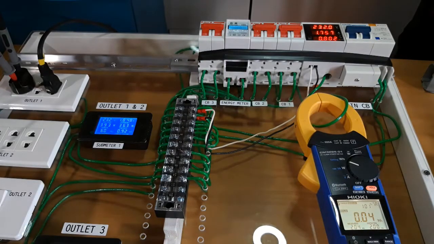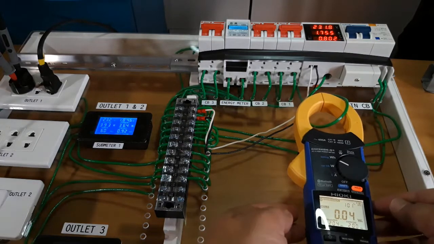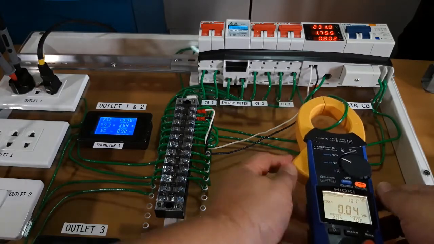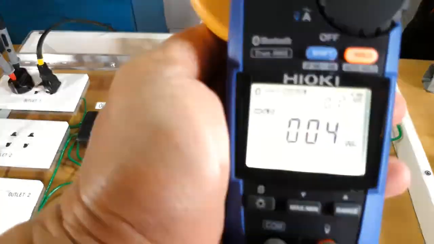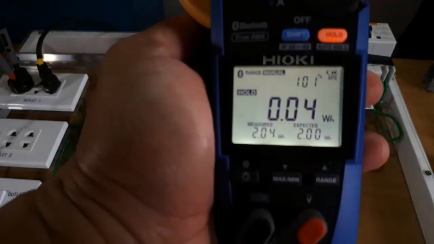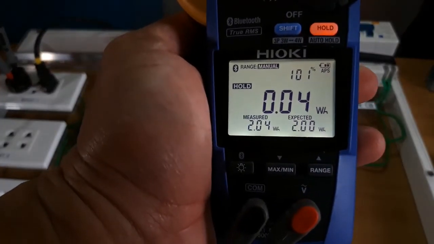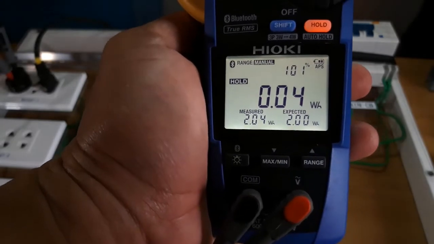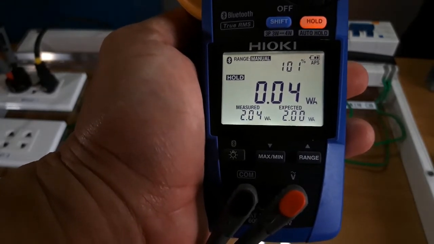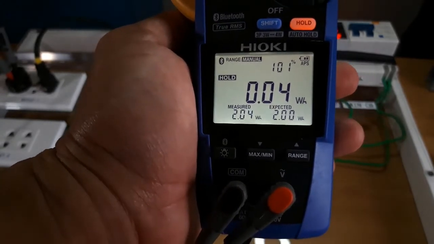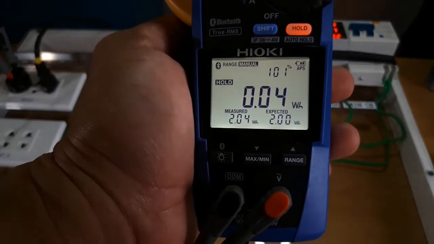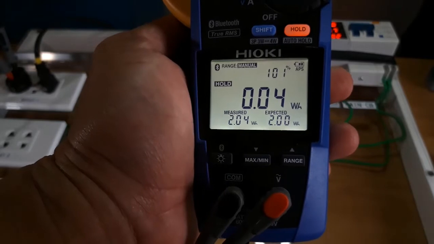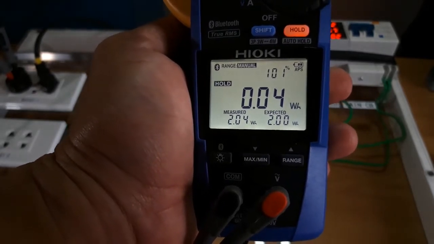So there you go. The reading now here is, I'm getting an expected reading of 2 watt hour and a measured value of 2.04 watt hour. There is a difference of 0.04 watt hour, that is close enough, and the ratio is 101%.